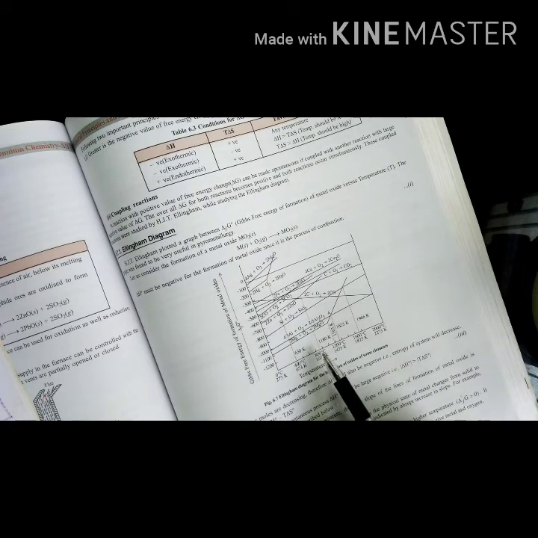Next point, the greater the stability of a metal oxide, the more is the tendency of the corresponding metal to undergo oxidation. We have to follow a decreasing order such as magnesium, aluminum, iron, copper, mercury and silver. They are in the reducing order.